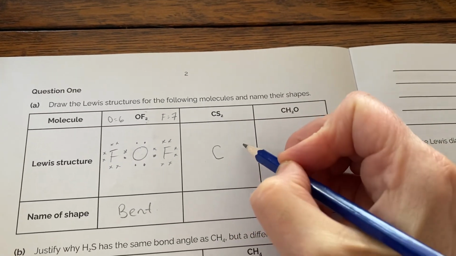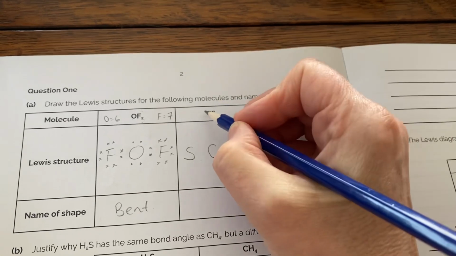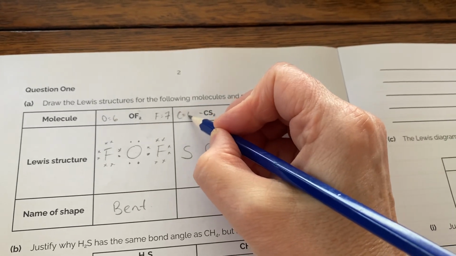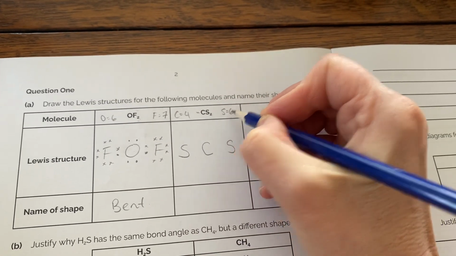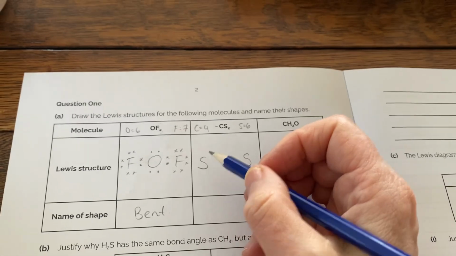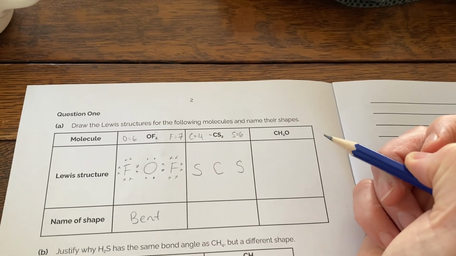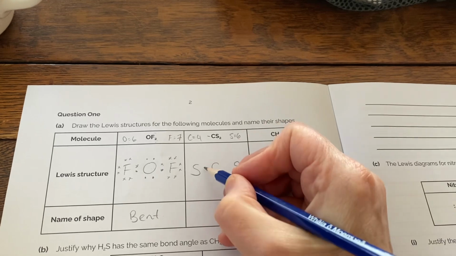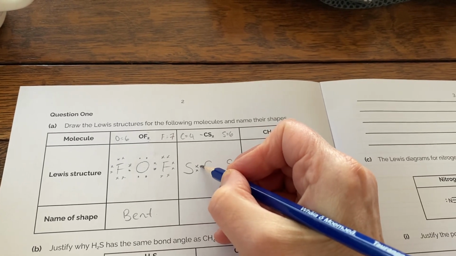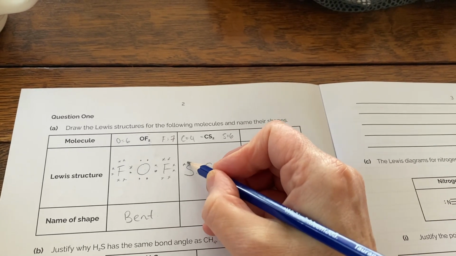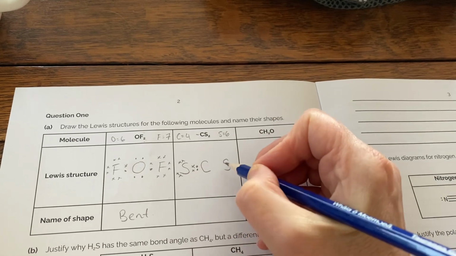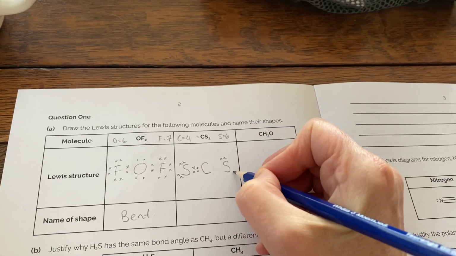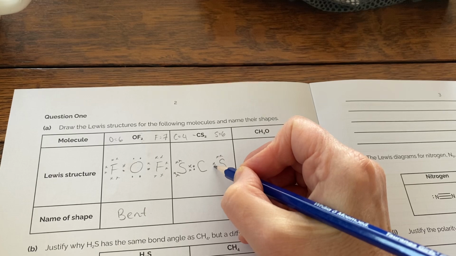CS2 with a C in the middle and 2 S's. C has 4 valence electrons, S has 6. So I'm going to start with the S. With 6 valence electrons, they need 2, so I'm going to start with a double bond to get those 2. So 1, 2, 3, 4, 5, 6. And I'm going to do the same for this S, most likely situation.